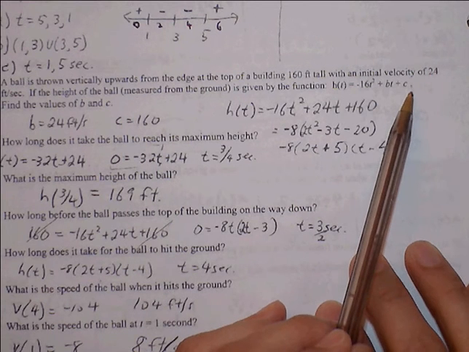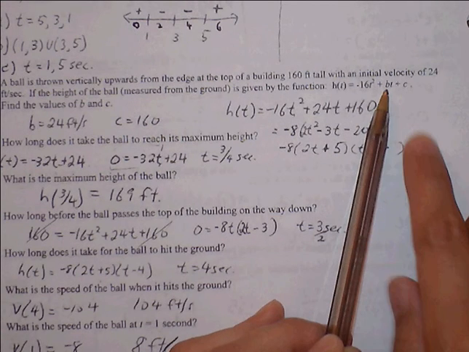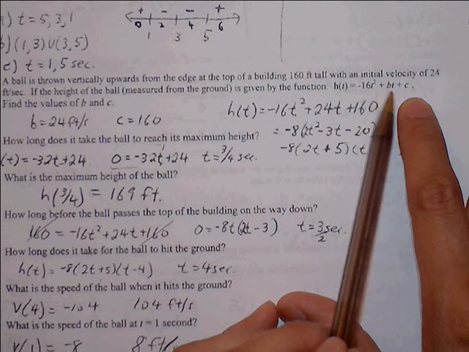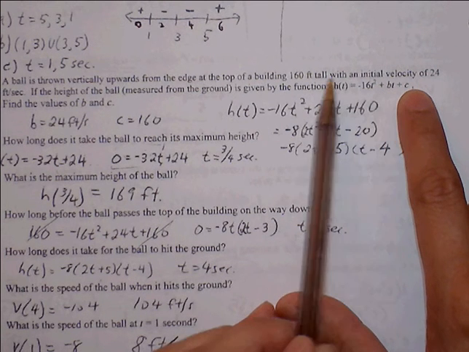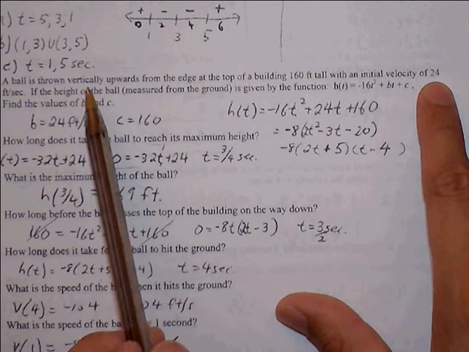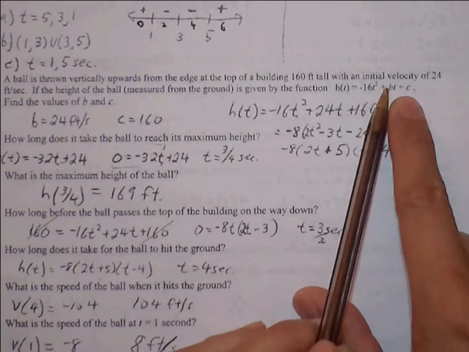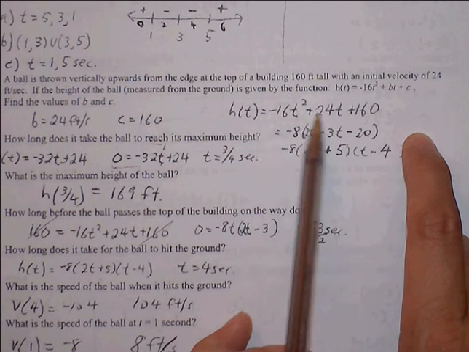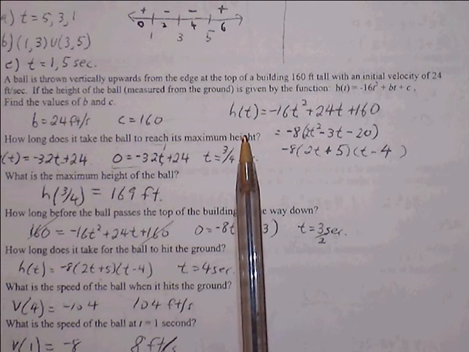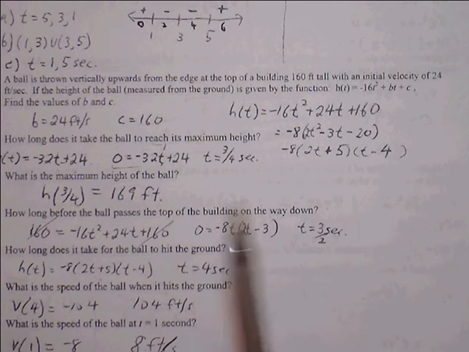Okay, now c is simply the initial position, and b is the initial velocity. So that's just the formula that we're going to be working with here. The initial velocity is 24 feet per second, and the initial height is 160 feet. So we can replace b and c with the values that we're going to be using. So the position at any moment in time, using the given position and velocity, is negative 16t squared plus 24t plus 160.